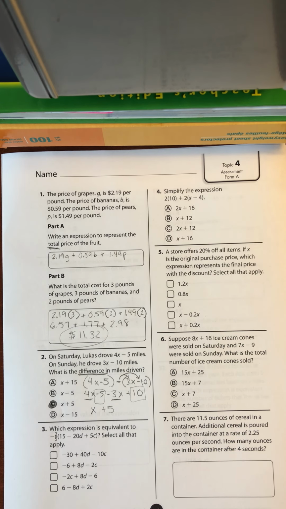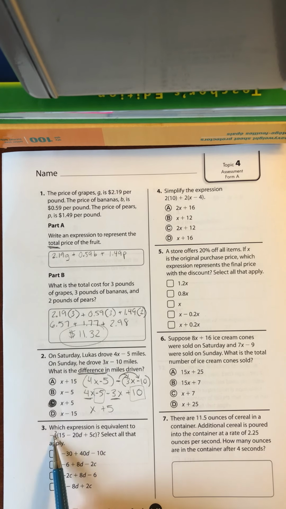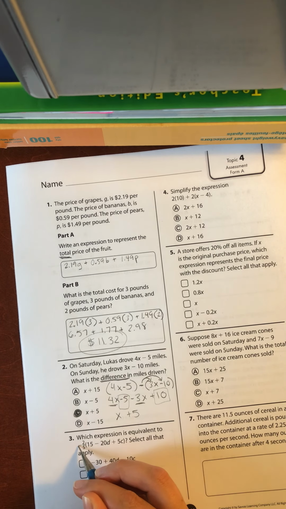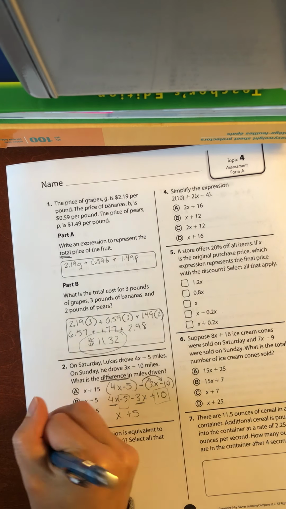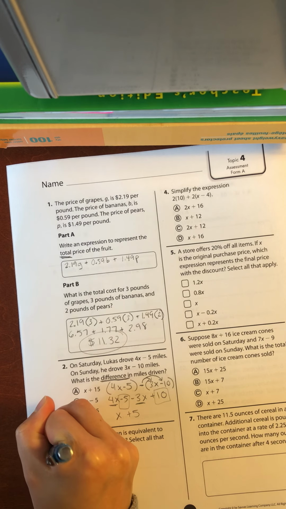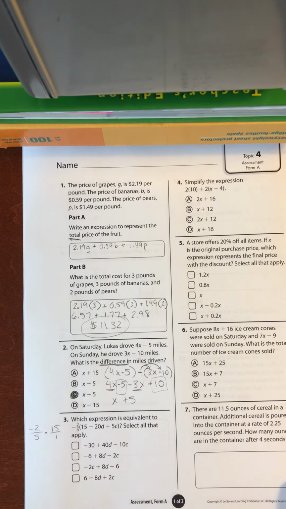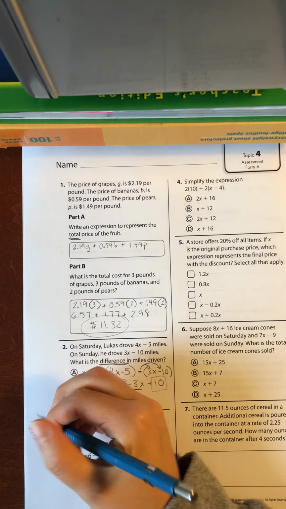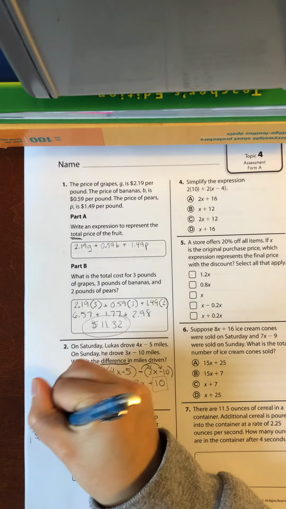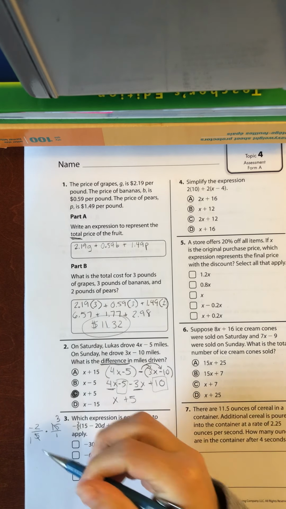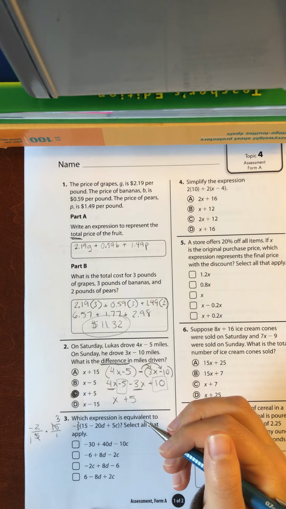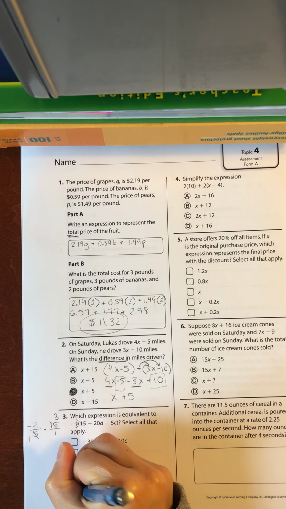Next, which expression is equivalent to negative 2/5 times the quantity 15 minus 20d plus 5c? Select all that apply. Okay. For these, a lot of you guys are getting confused. All you have to do is just do some side work over here. So first we're multiplying negative 2/5 times 15. So that looks like this, negative 2/5 times 15 over 1. Okay, and then we've learned with multiplying fractions that we can cross simplify. So 5 goes into 5 once, 5 goes into 15 3 times. Negative 2 times 3 is negative 6.